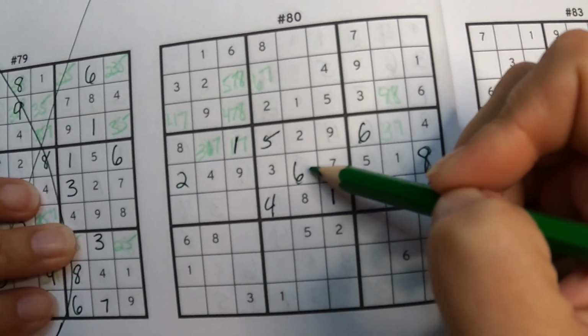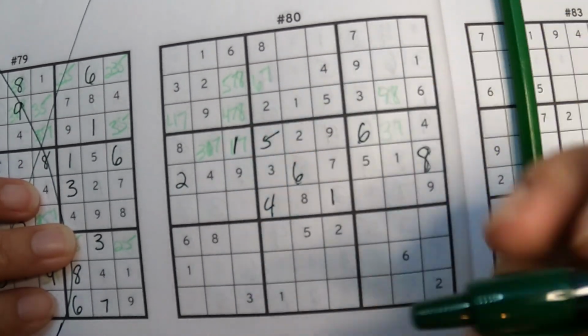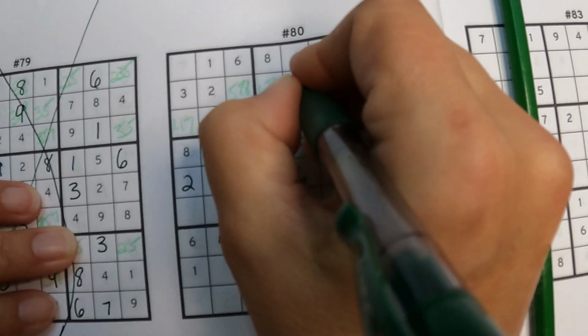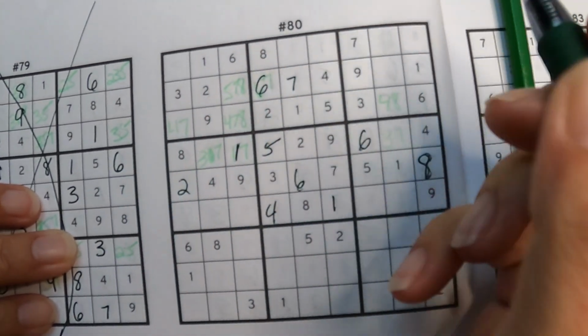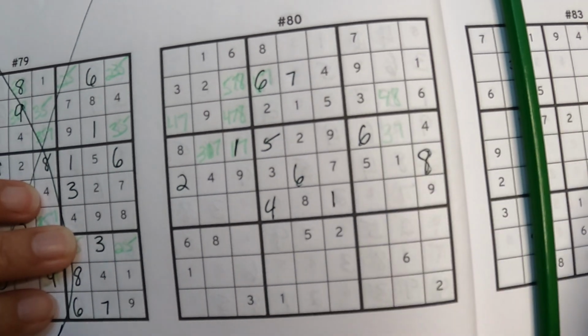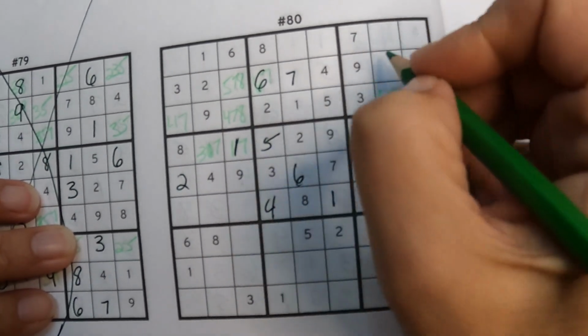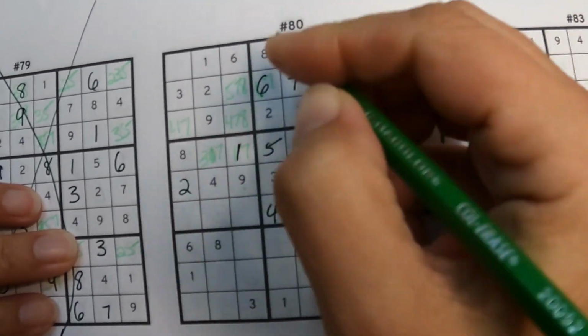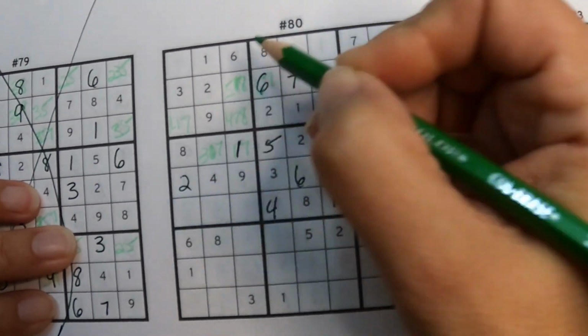Again with that 5 and 8, but now we've got a 6 here. That makes this our 7, 6. And no help over here. So 5 and 8, and we can get rid of that 7 there.